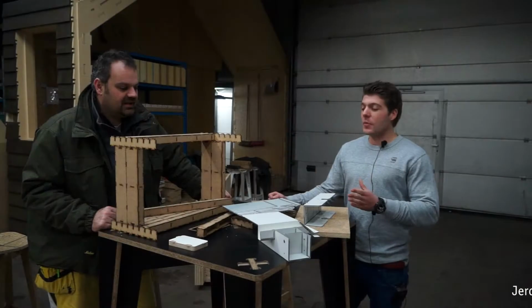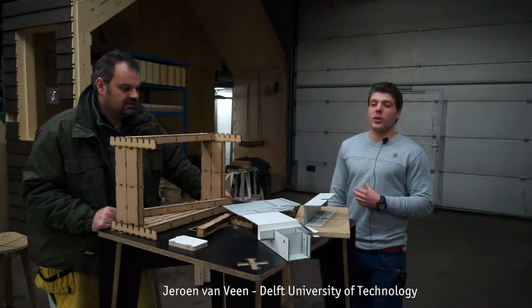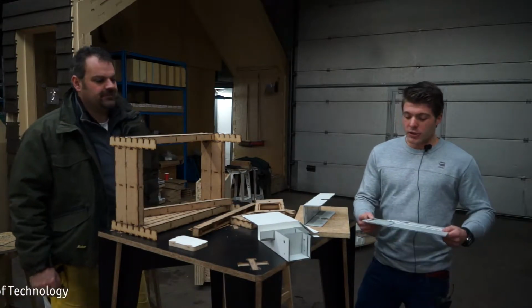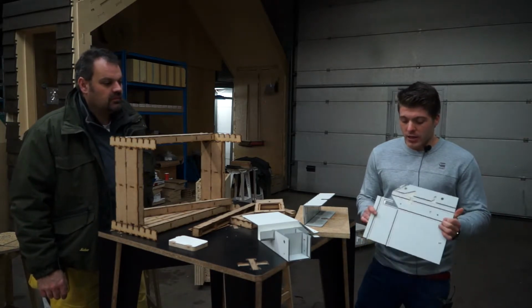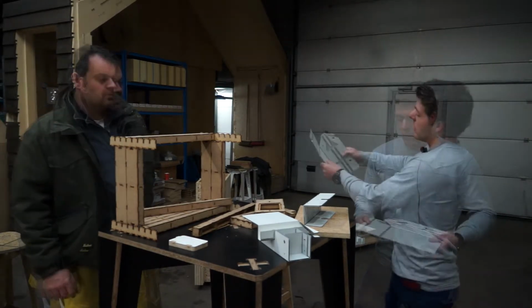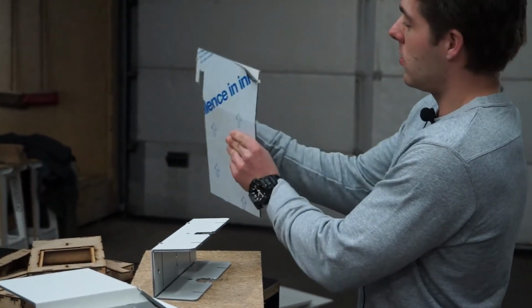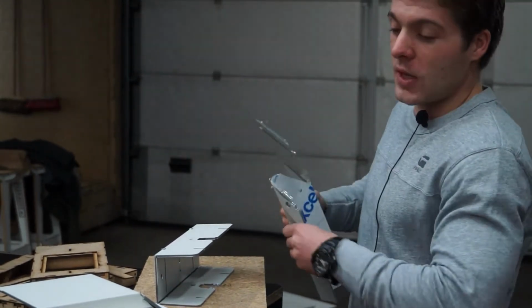CNC milling is not limited to wooden objects only. And especially for the facade, this is interesting. This actually gives another dimension to the CNC milling, because what you see here is the tool paths of the milling machine, which you draw on the computer. And what we can do with this material is fold it into a panel.